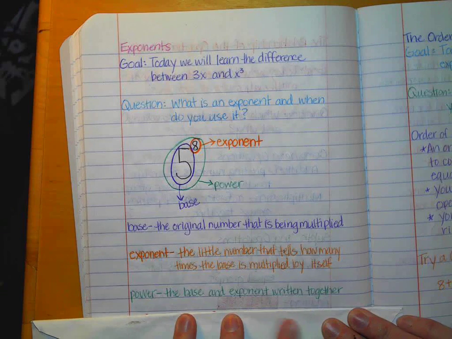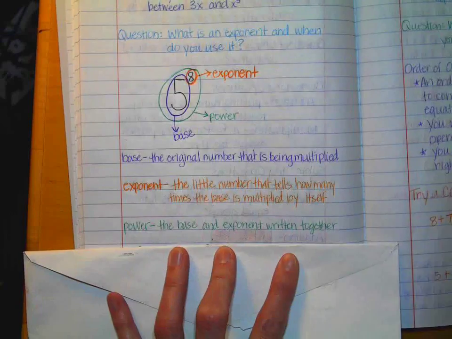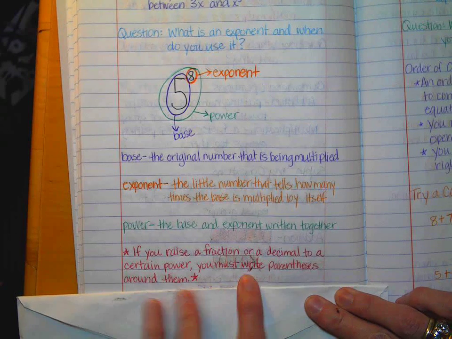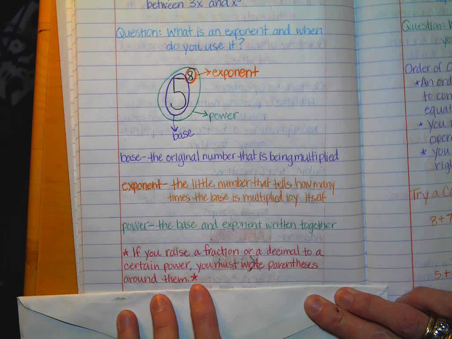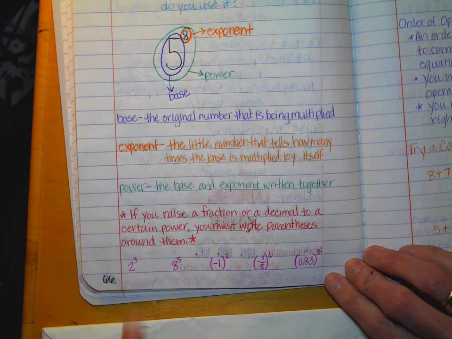You need to know these vocabulary words because that's what's going to make you successful with understanding what's going on. It says, if you raise a fraction or a decimal to a certain power, you must write the parentheses around them. That's something that's very important. Now we have some that I would like you to try.